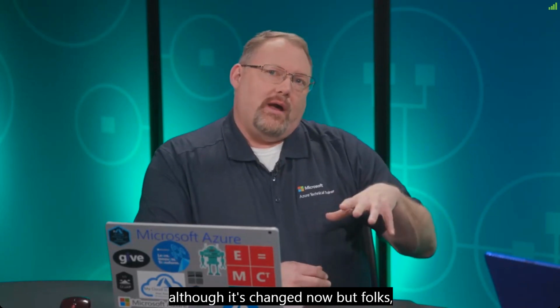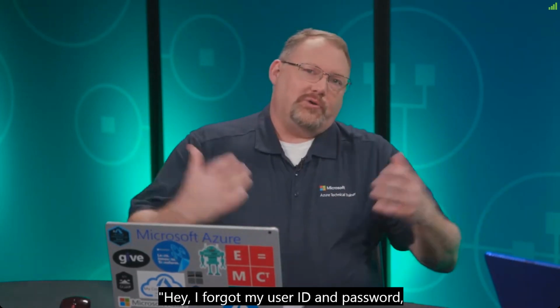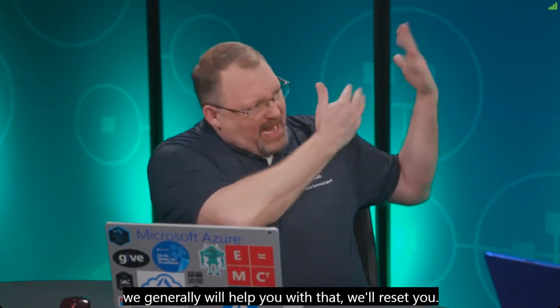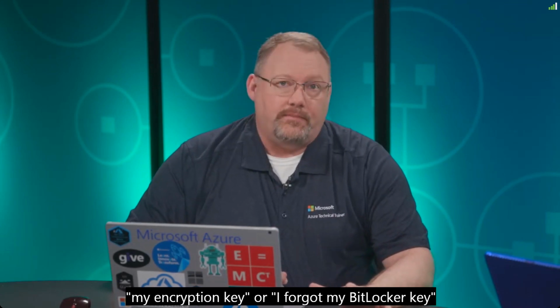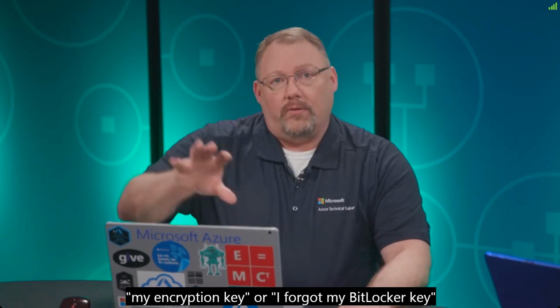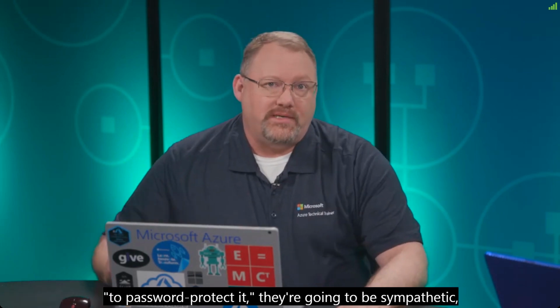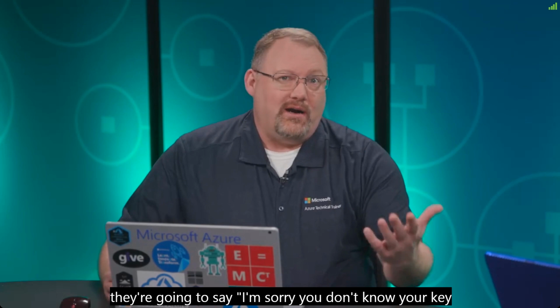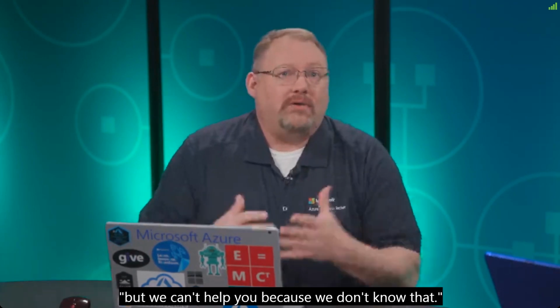But folks, if you ever call Microsoft and say, hey, I forgot my user ID and password, we generally will help you with that. We'll reset you. We can do a password reset for you. But if you call Microsoft and say, I forgot my encryption key, forgot my BitLocker key, or I put a little password on my Word document to password protect it, they're going to be sympathetic. They're going to say, I'm sorry, you don't know your key, but we can't help you know that.